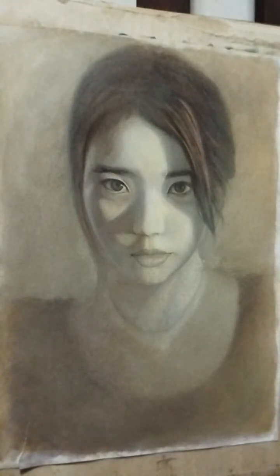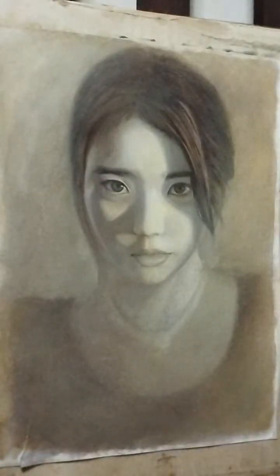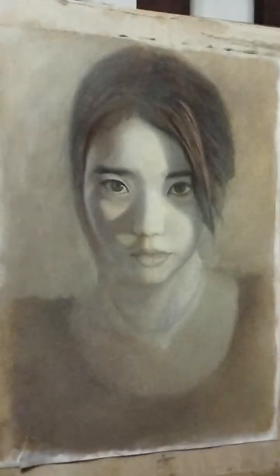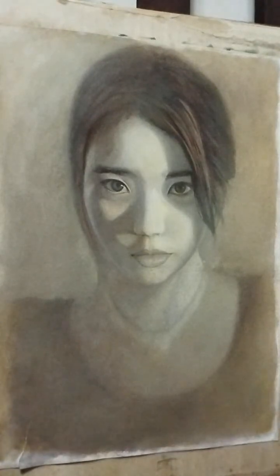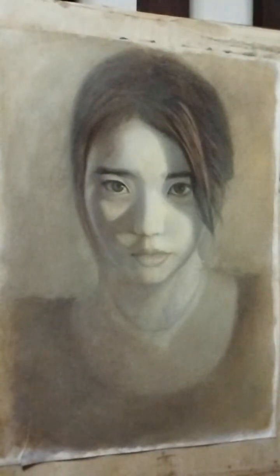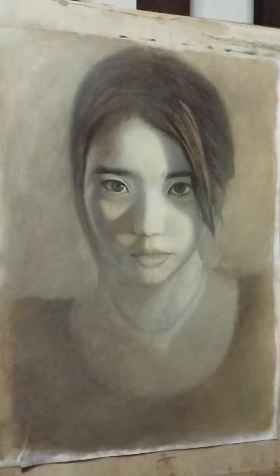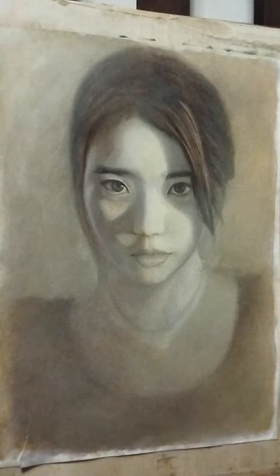I think he likes that color, like early morning, 6, 7, 8 a.m. color, or maybe 5 a.m. Like this bluish, bright color. These colors are like a mix of sunset and sunrise.